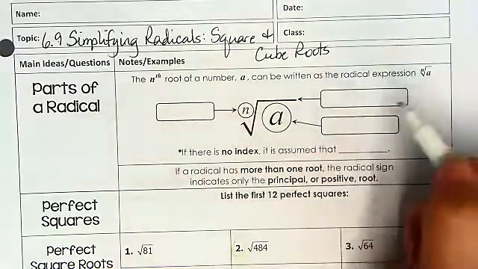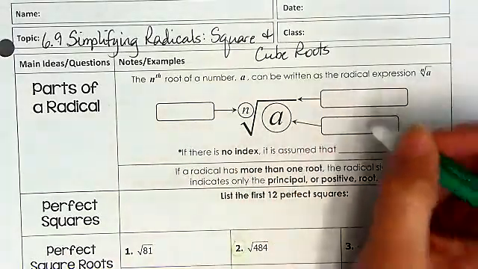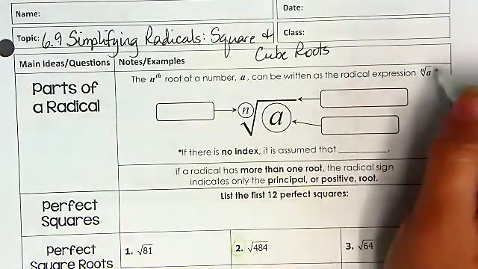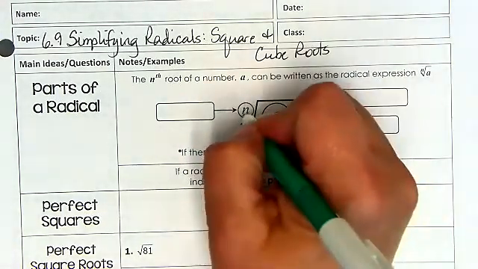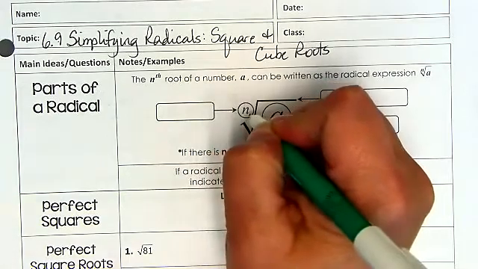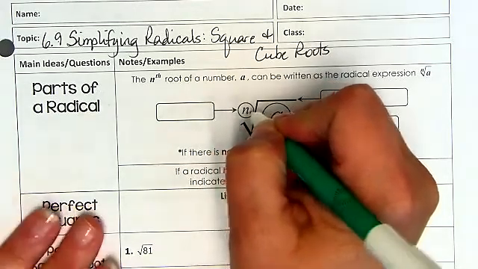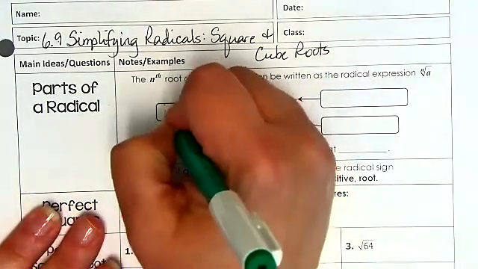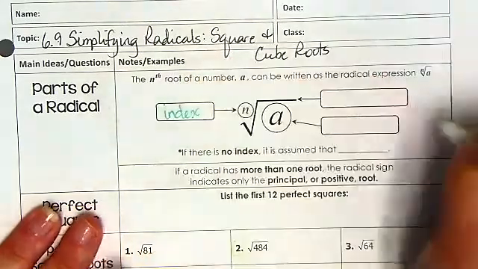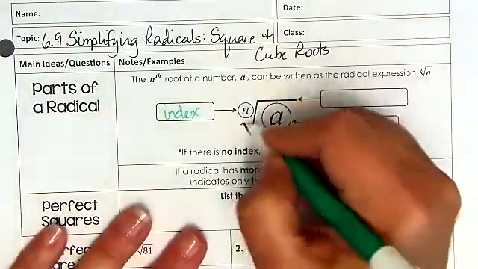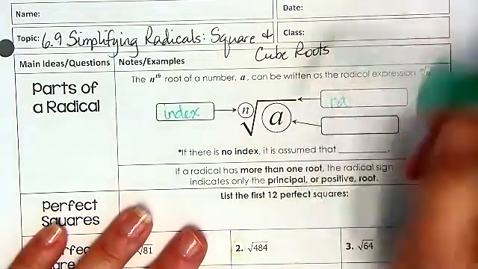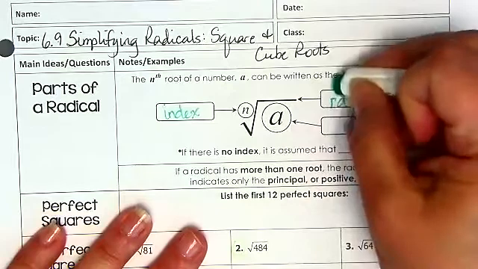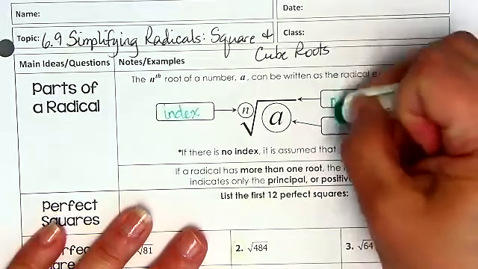The nth root of a number, a, can be written as the radical expression nth root of a. So let's name these things. The n, which is normally not written when it's a square root, is called the index. The square root symbol is called the radical.